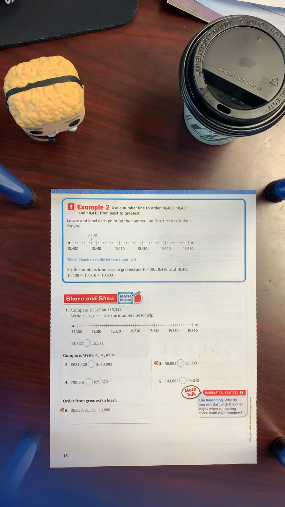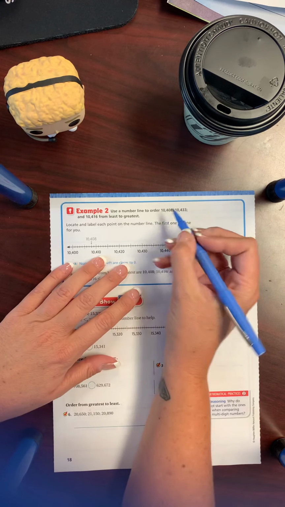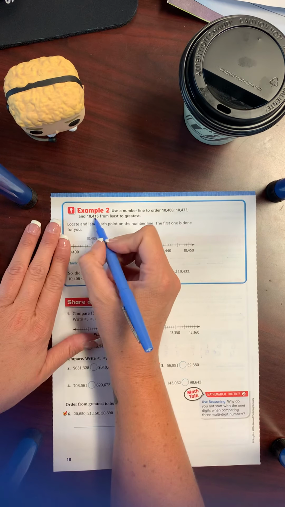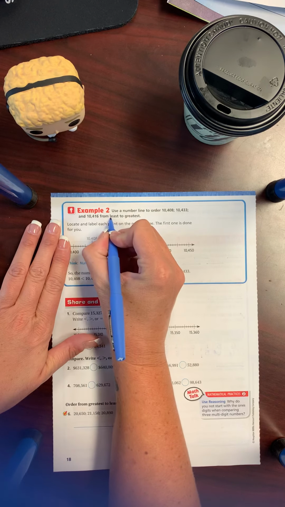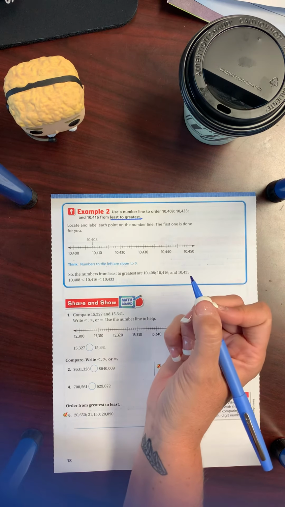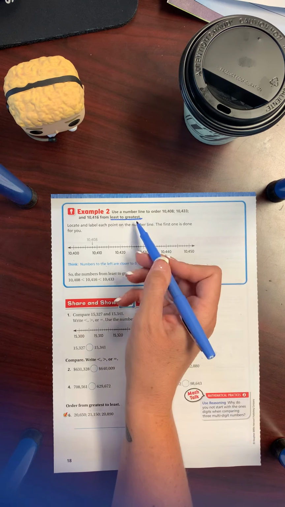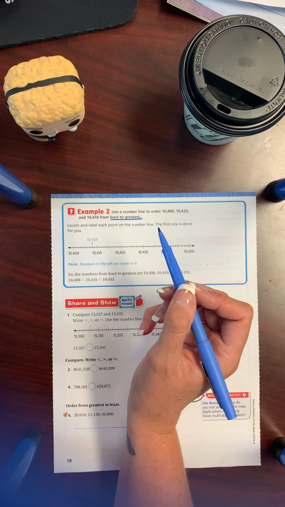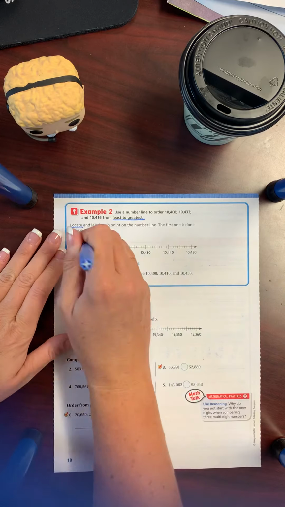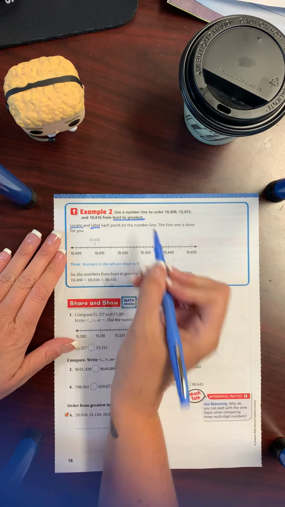We love to use number lines in math. Use a number line to order 10,408, 10,433, and 10,416 from least to greatest. Sometimes it asks you to list them from least to greatest, and sometimes it asks you to list them from greatest to least. So make sure you know how you're listing. Locate, so find it, and label. So two things. Each point on the number line.